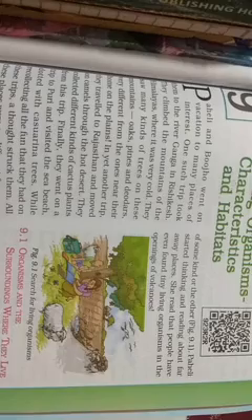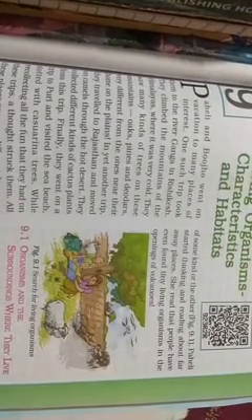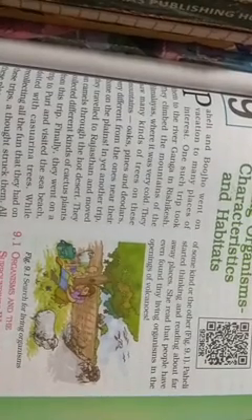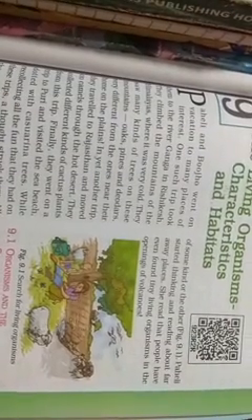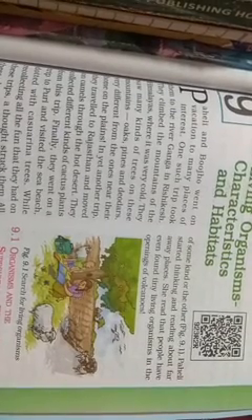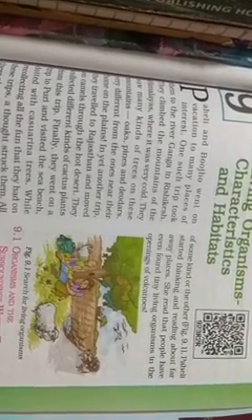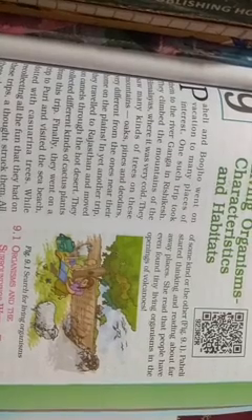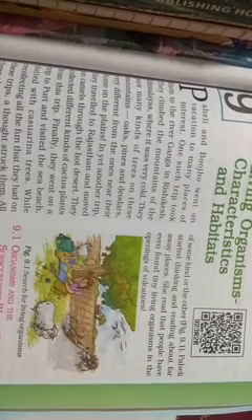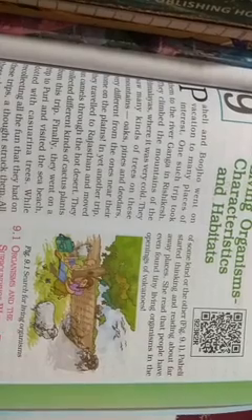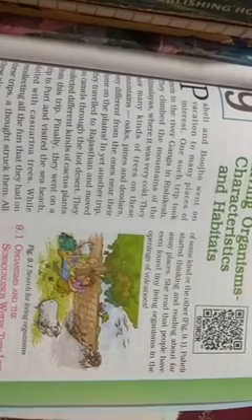All come under terrestrial. Terrestrial means on land. Which animals live on land? They are all, even including human beings, cow, goat, all these domestic animals, horse, and wild animals such as tiger, lion, bear, etc. So all these you will study in this lesson.